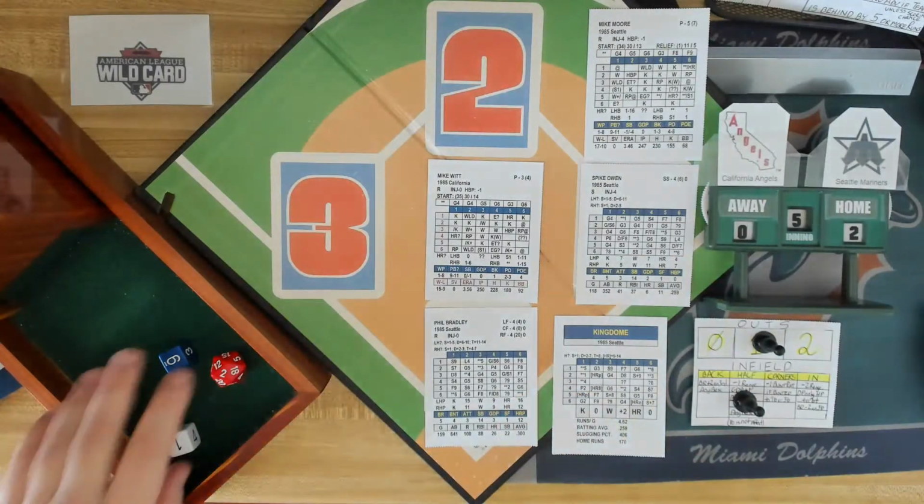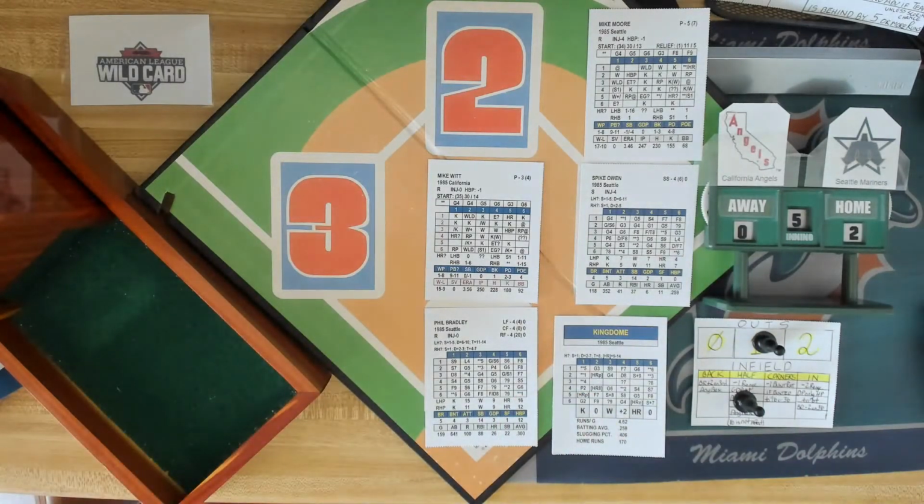Next up will be Phil Bradley. Bradley is 0 for 2. Still checking a strat. That's a 4. Hit and run chance. You're up by 2. No hit and run. I'll take it off. Hit and run's available, but I'm not going to do it. Doesn't make any sense. Bradley bats .300. He can hit the long ball.